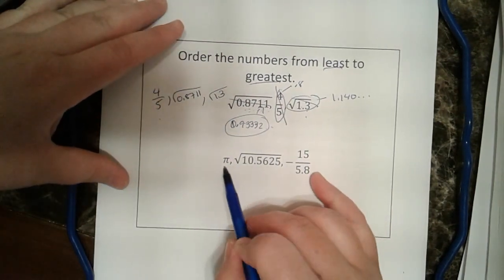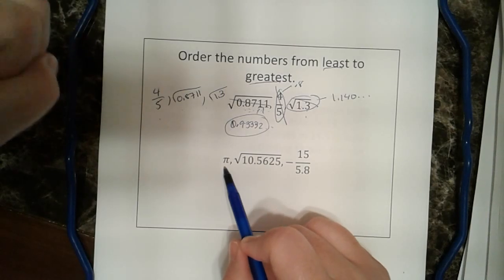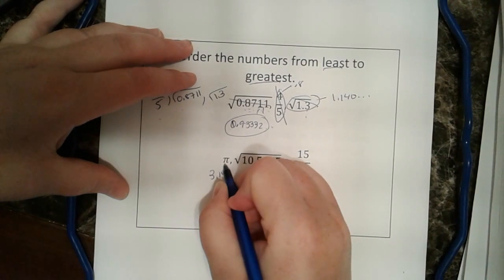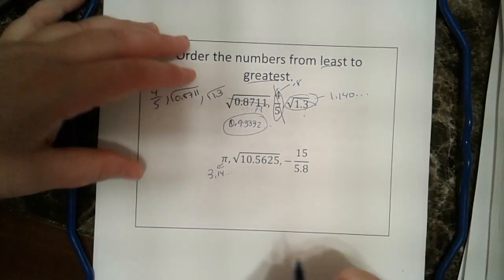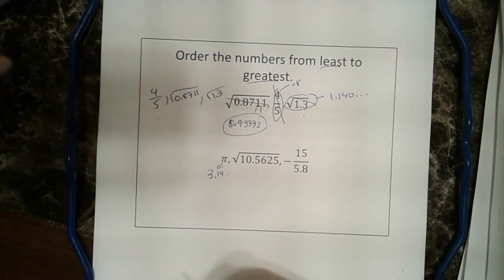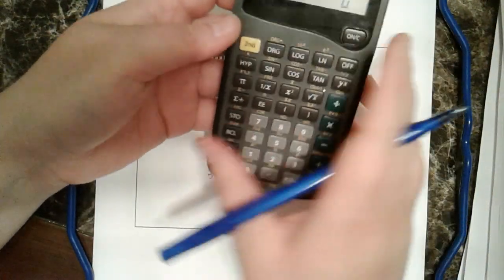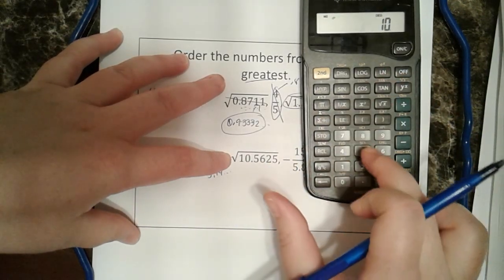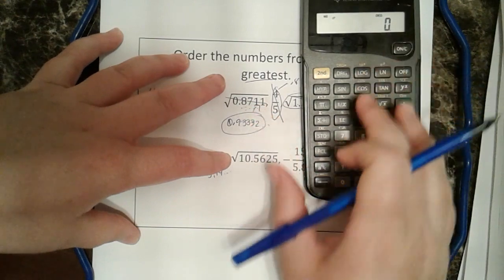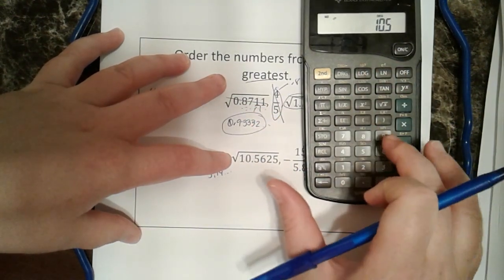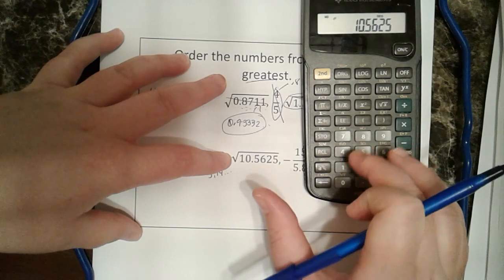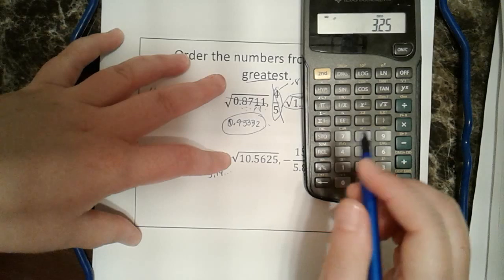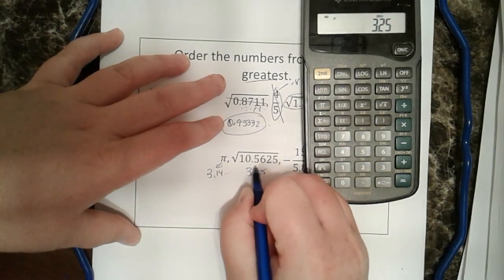Okay, looking at this one, well, we got pi here. What is pi? Good, pi is 3.14. And it continues, right, because pi is irrational. Okay, so let's look at the square root of 10.5625. I know it's going to be close to 3. How do I know it's going to be close to 3? Good, because 10 is really close to the square root of 9, isn't it? So it is. It's actually 3.25.